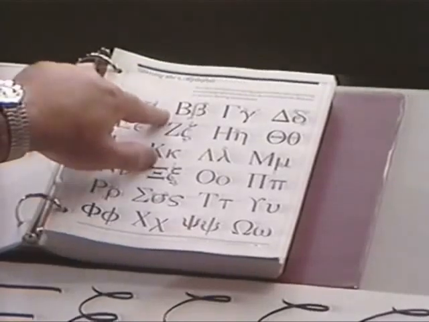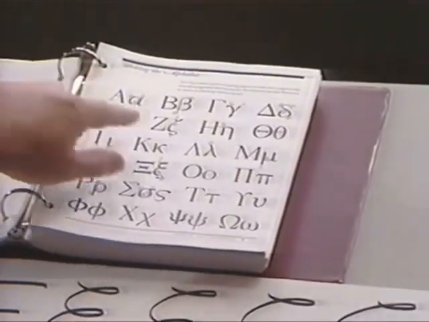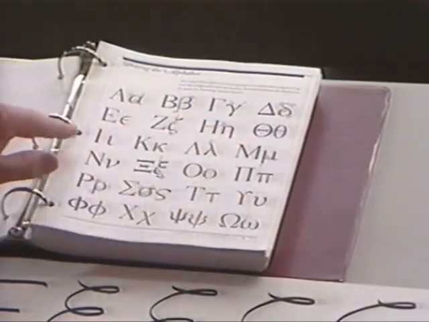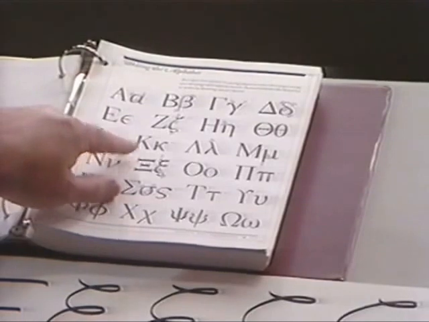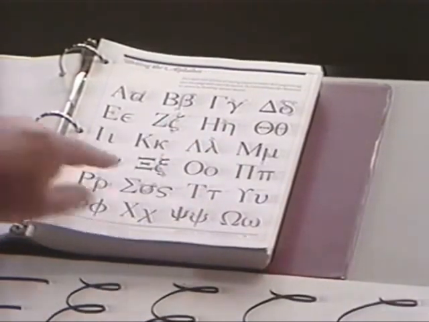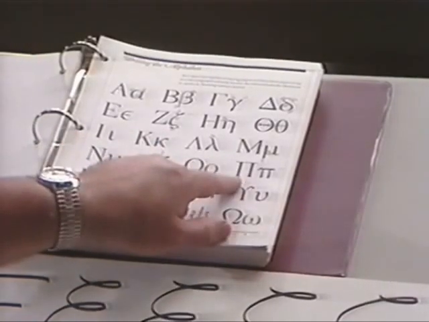Okay, let's go over the alphabet so far. We have alpha, beta, gamma, delta, epsilon, zeta, eta, theta, iota, kappa, lambda, mu, nu, xi, omicron, p.